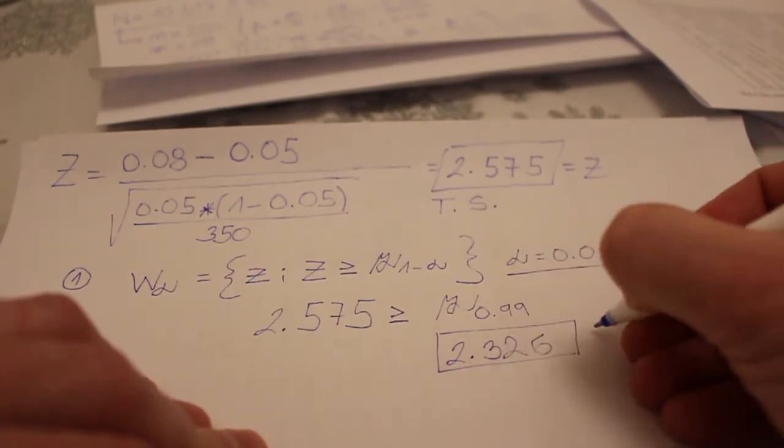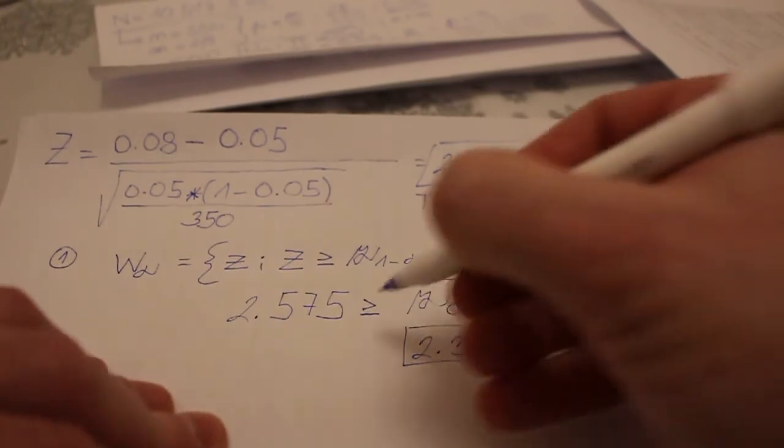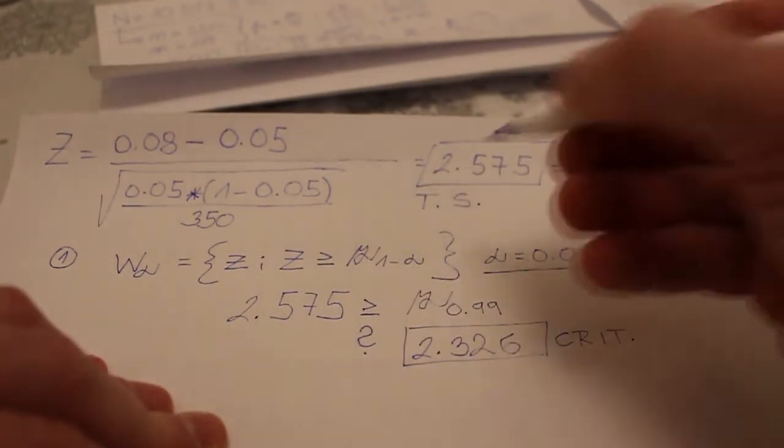2.326 is critical value. And there is a question if this inequality is true. Yes.